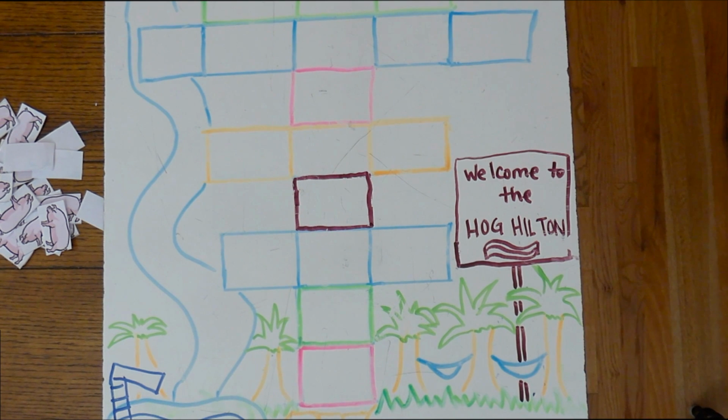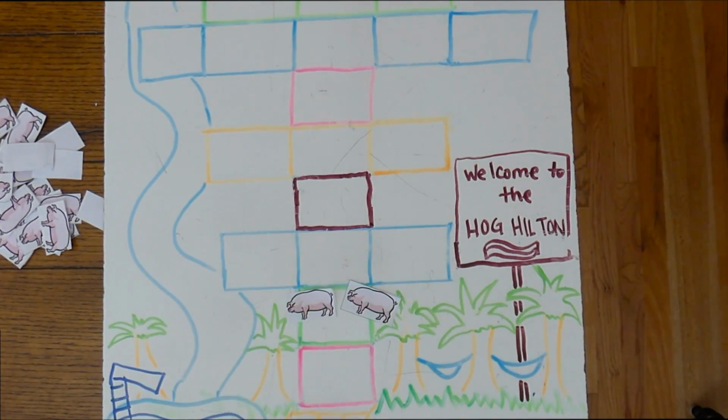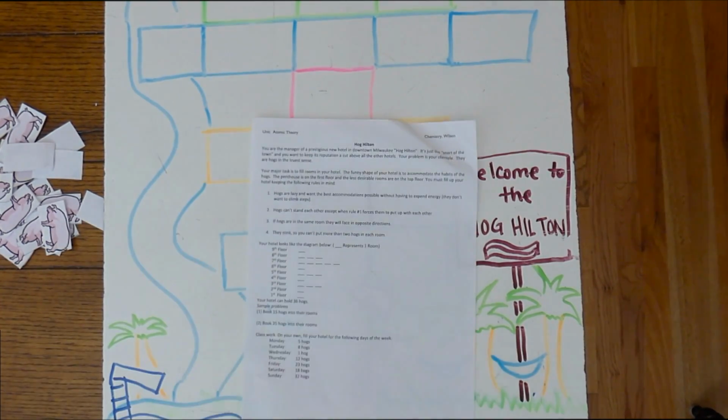This is the Hog Hilton activity. Here's what you'll need to get this done. You'll need a whiteboard or a desktop that the students can draw on. They could also draw on top of a black laptop if you got those cool neon markers. A+ College Ready supplies you with already cut out cute little pigs and an instruction sheet like so.